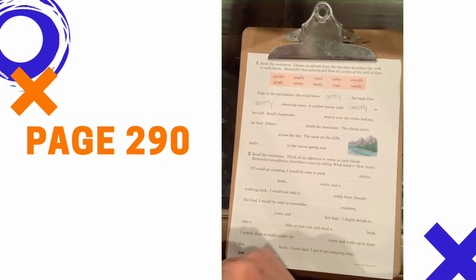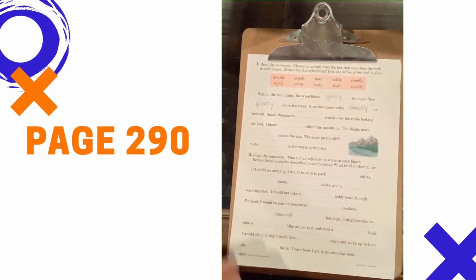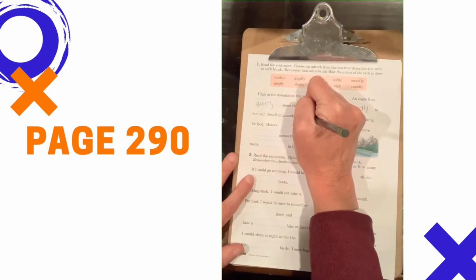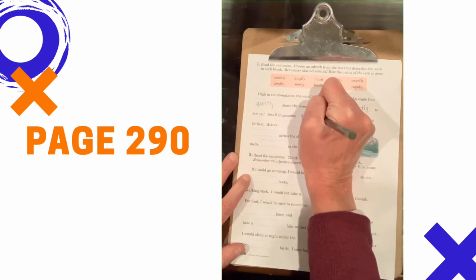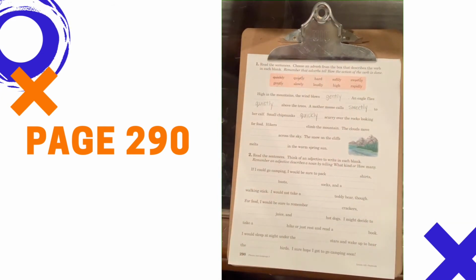Small chipmunks blank scurry over the rocks looking for food. Okay, well, if they're looking for food, they're probably moving quick. So, I mean, if you're hungry, right? Let's go with quickly. You can pause this if I'm writing too quick.